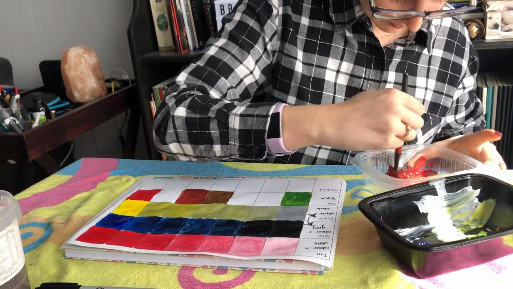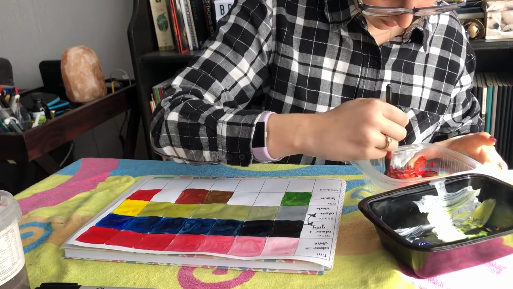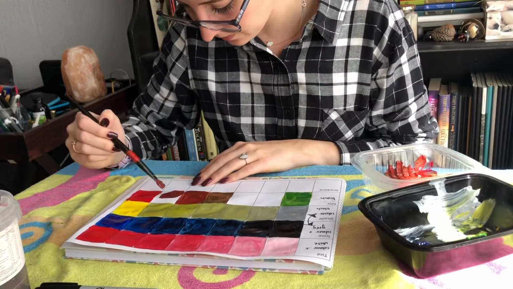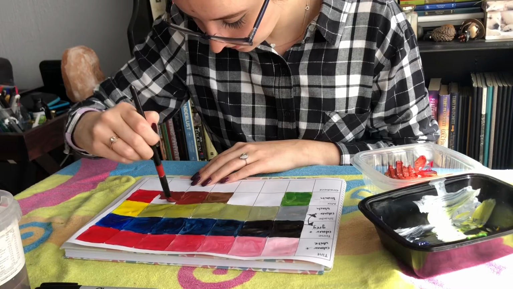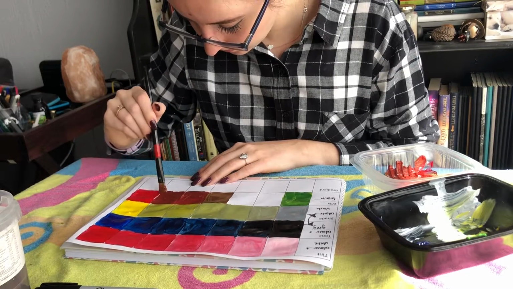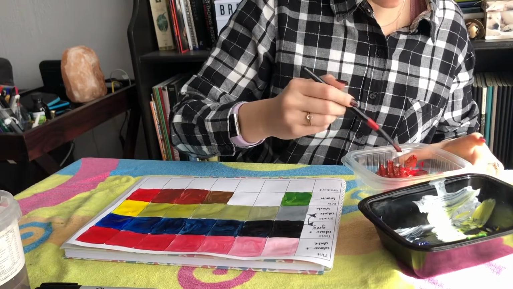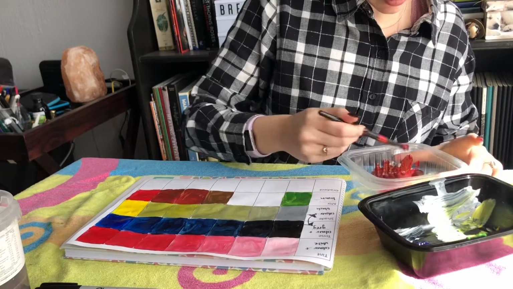Okay. Okay, we've got a lot of red there now. Okay, I should have saved some brown, but what we can do is take this and add it to the green.